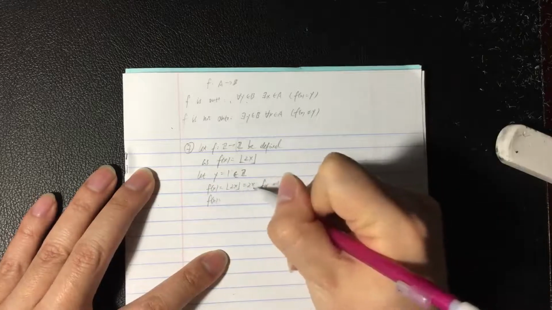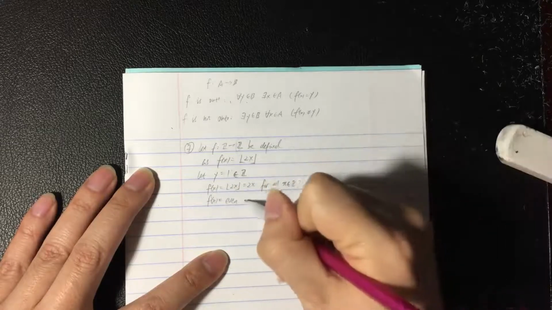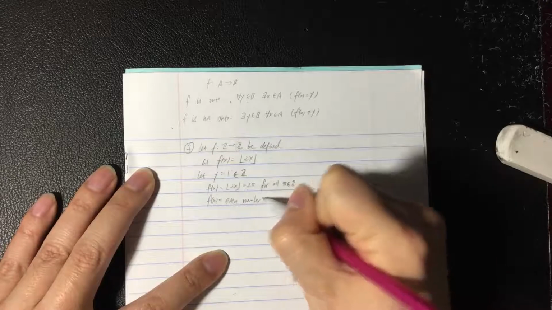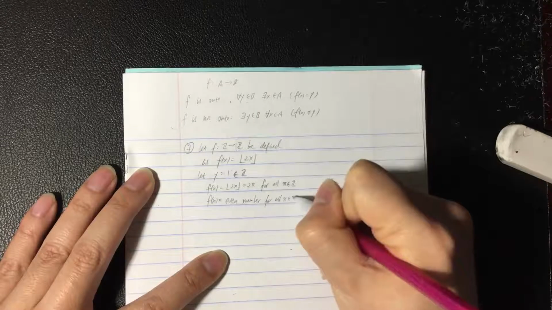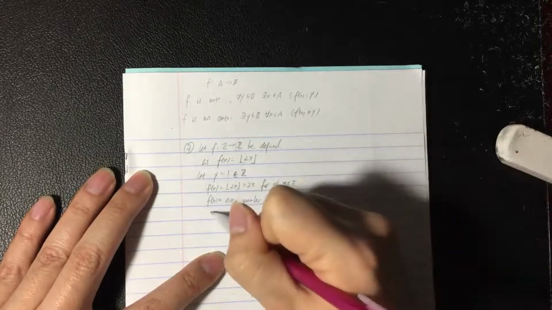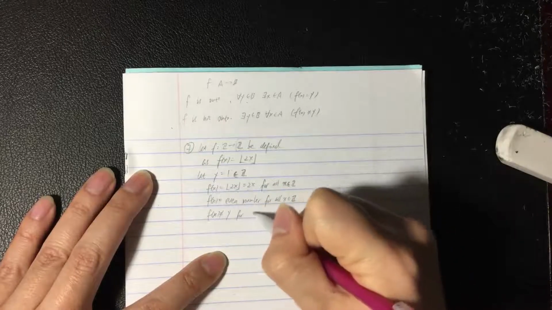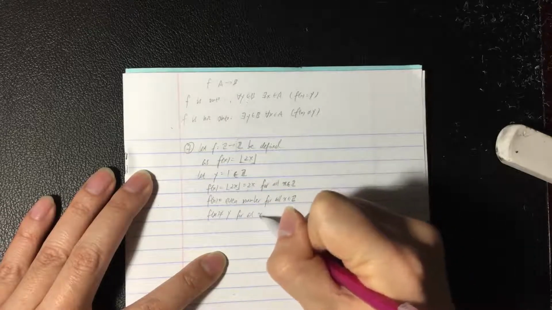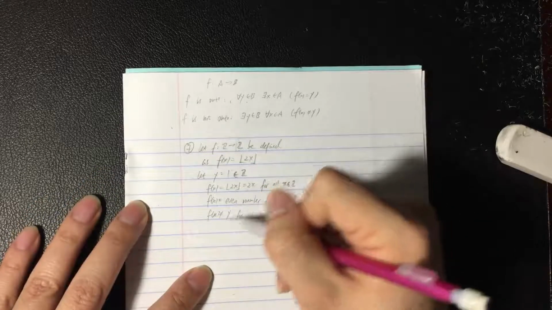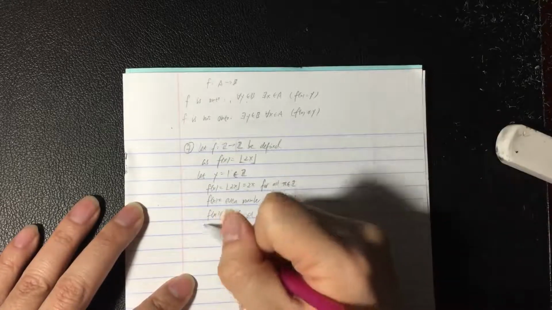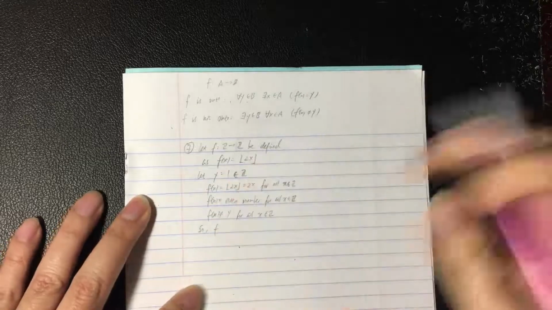And 2 times integer is always even. So f of x cannot equal to y, because y is number 1. 1 is not even. So f of x doesn't equal to y for all x in the domain. So f is not onto.